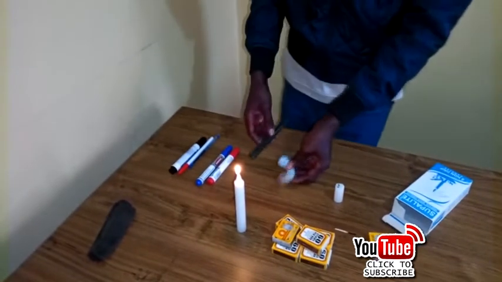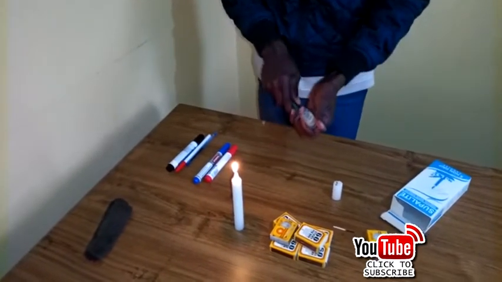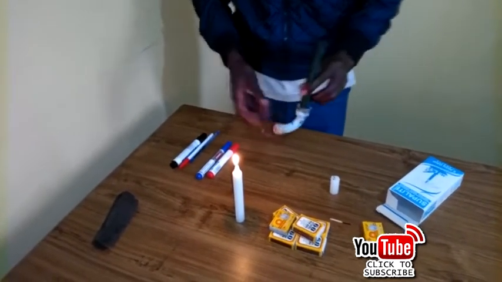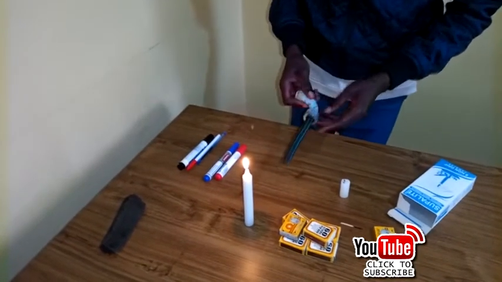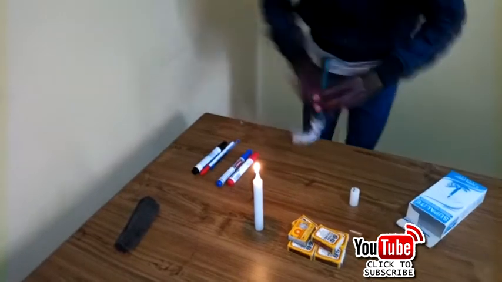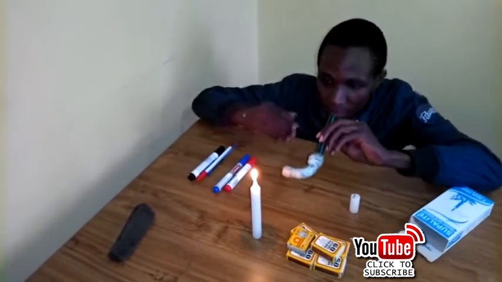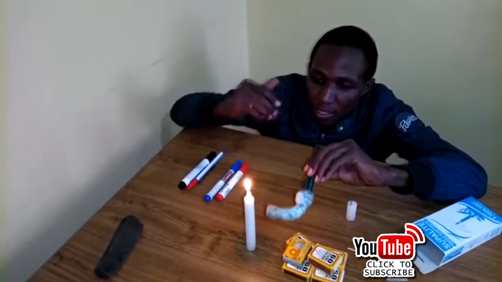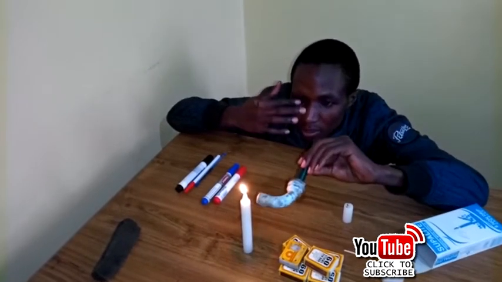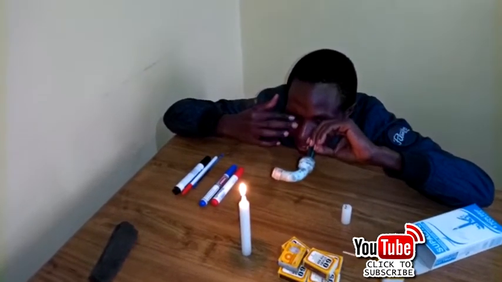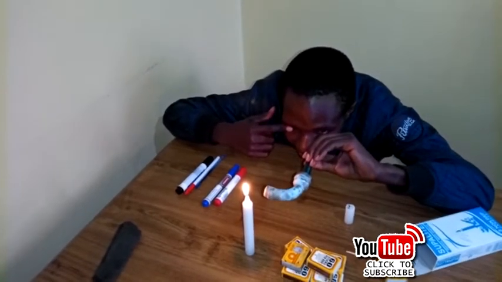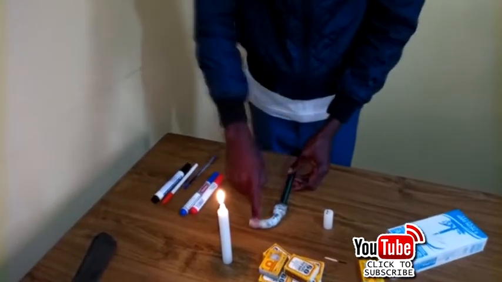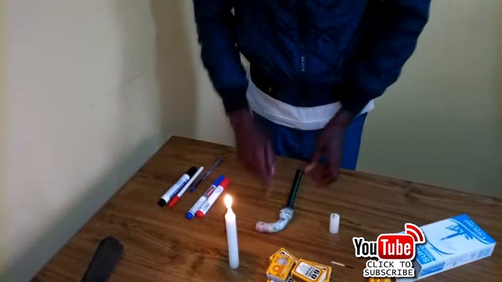Now we're going to start with the bent pipe. This is my bent pipe, as you can see here. Now I want to observe and see if I can see light from one side. You can close one eye using your hand. Then observe the light. You're going to realize that light cannot move in a place where the pipe is not straight.